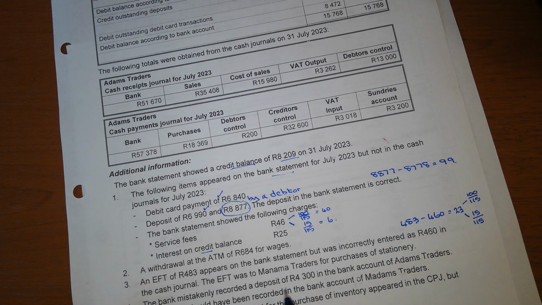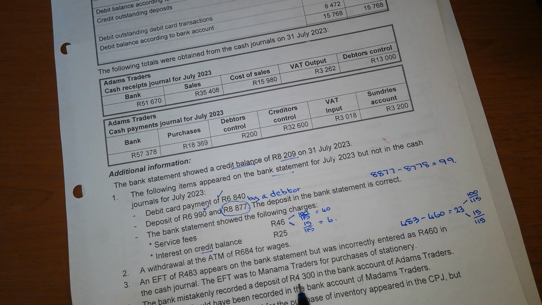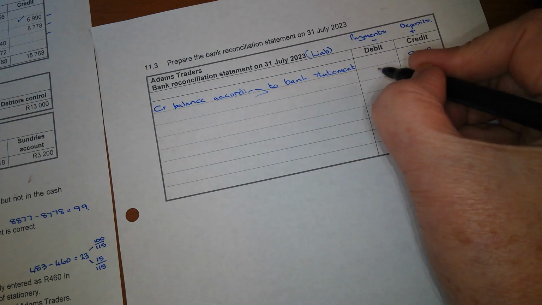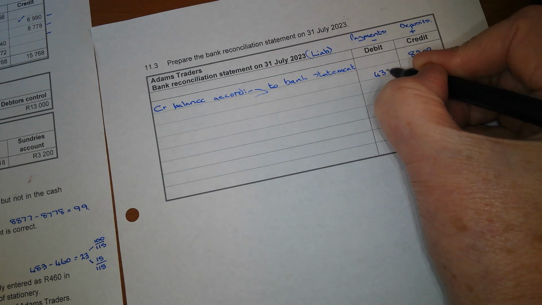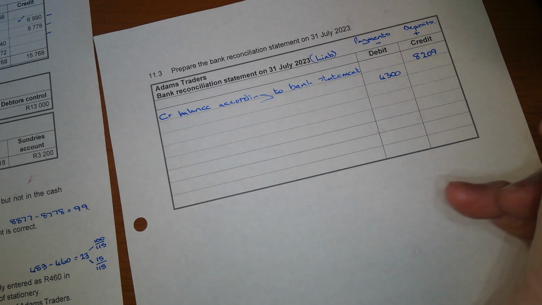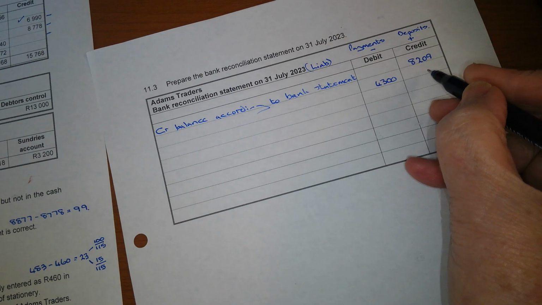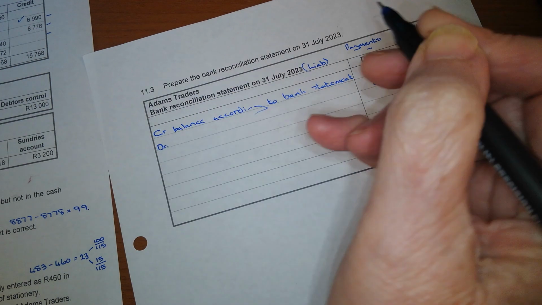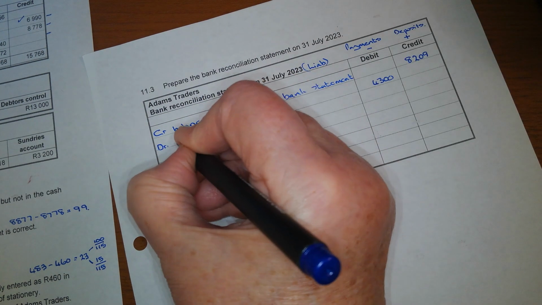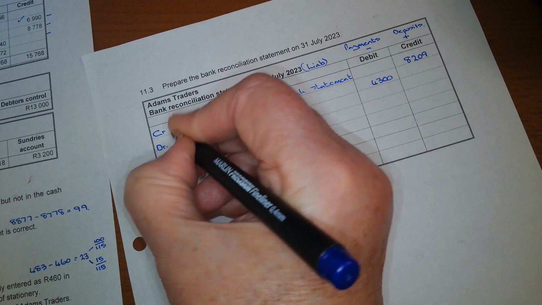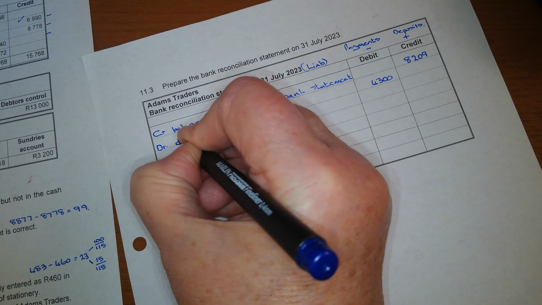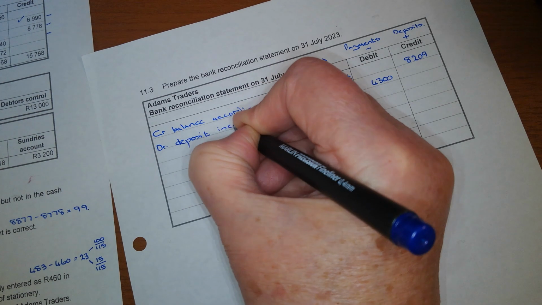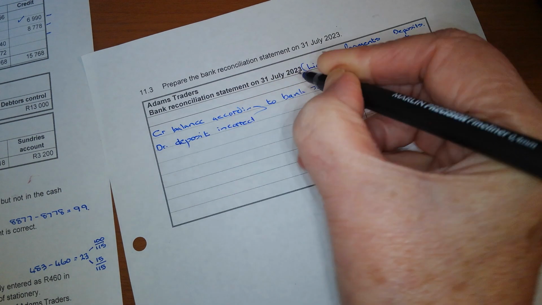Okay, so they recorded this deposit of 4,300 on the credit side. It was not supposed to be there, so we will debit the bank reconciliation to correct that mistake, and we will indicate debit the incorrect deposit.